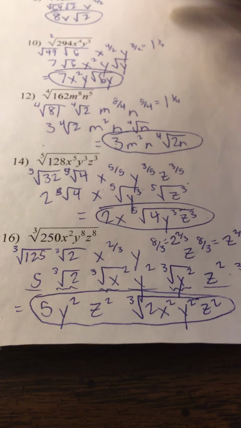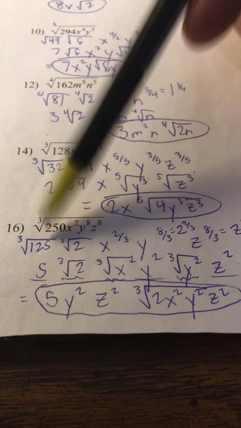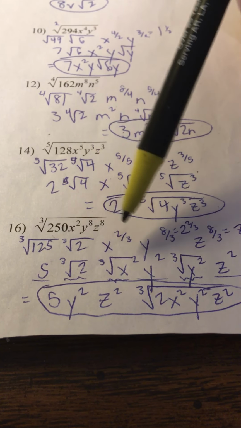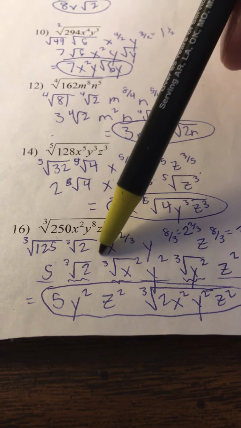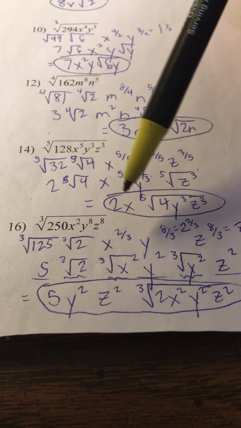And then number 16, it'll look like that. Split up 250 into 125 times 2. Again, 125, perfect cube number. That's 5, cube root of 2. It's going to be x to the 2/3. Can't do anything with that, so that's cube root of x squared. I'm going to have y to the 8/3. That one I can divide.